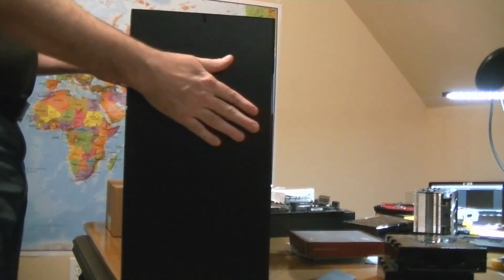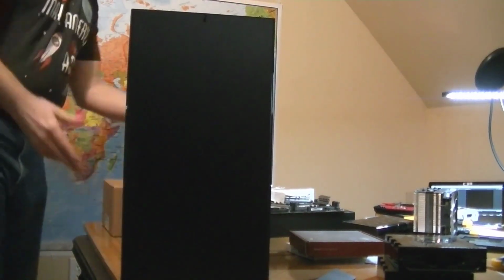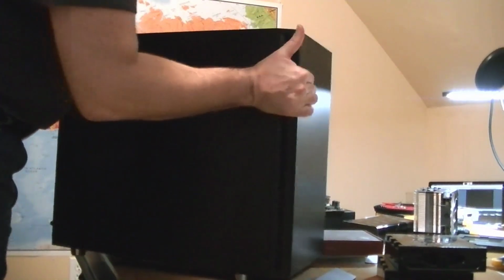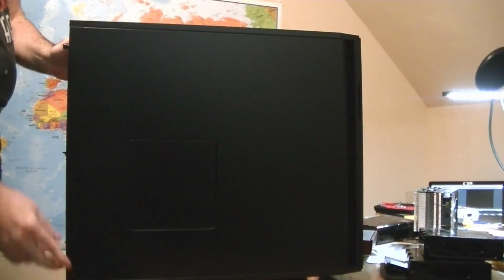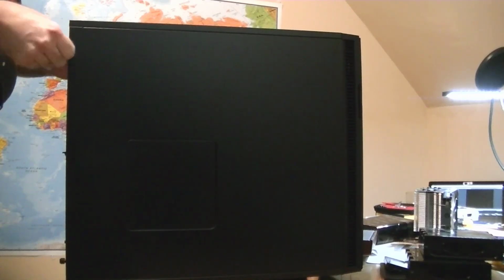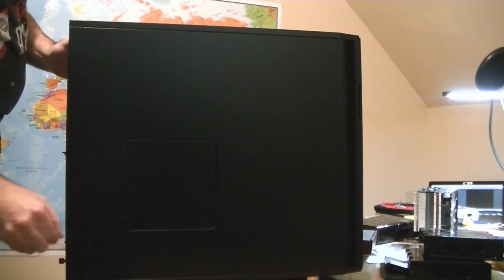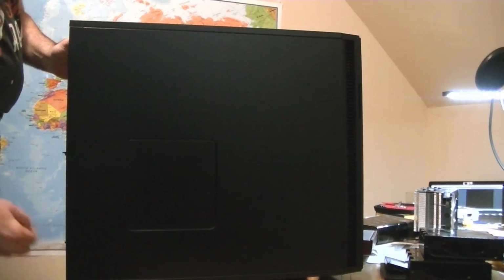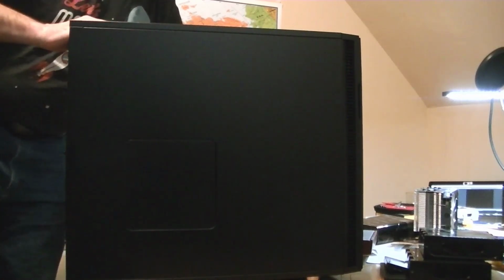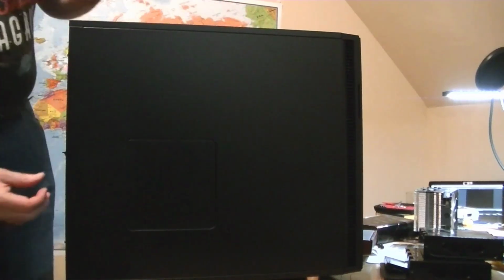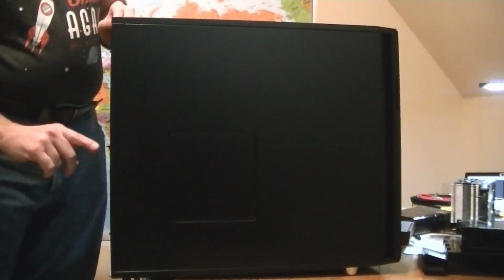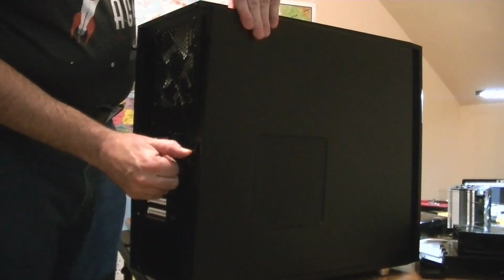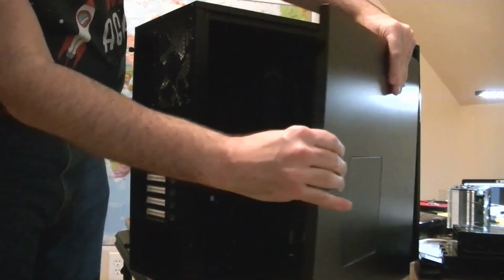So let's open up the side here and see what we have. So let me turn it around to the side. There are a couple of thumb screws on the back here. We're going to take both side panels off. So these thumb screws are not captive, they come off. And then I think on this one, yeah, the panel won't open. You don't actually need those thumb screws because there's a little button here that you can push down, and that pops this side panel open.